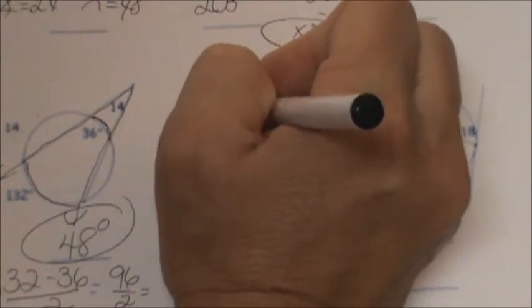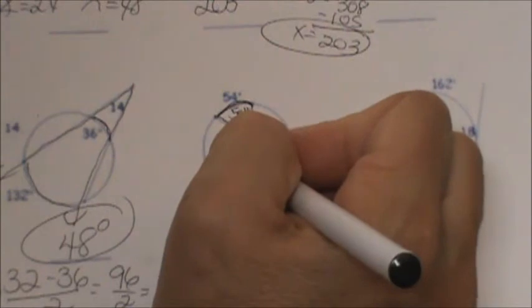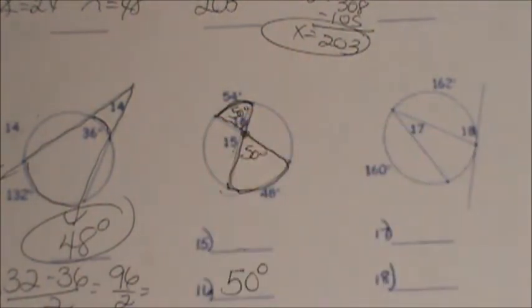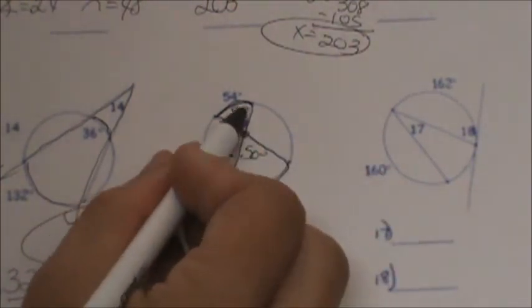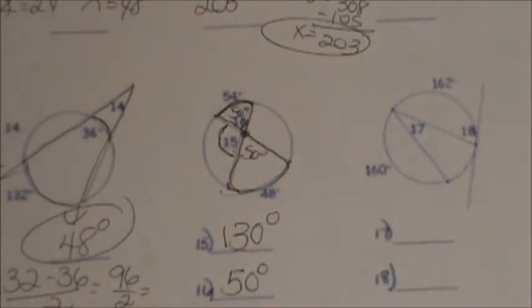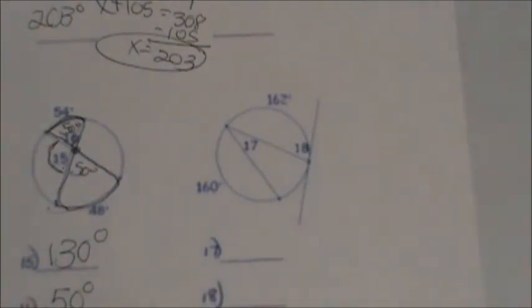Okay, so let's go up and put that into the diagram, 50 degrees. Now, what do we know about these two angles? They're supplementary. So if this one's 50, its vertical angle's 50. So that makes angle 15 supplementary to either one of those. So that makes it 130 degrees. Okay, last one. See what we can do.